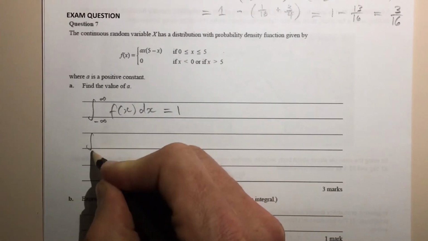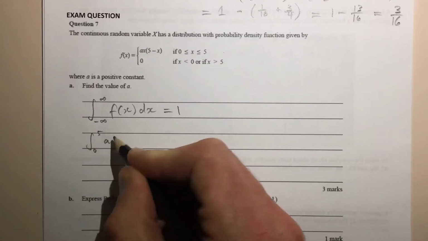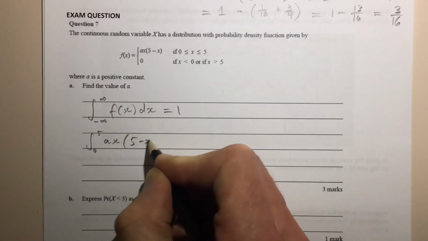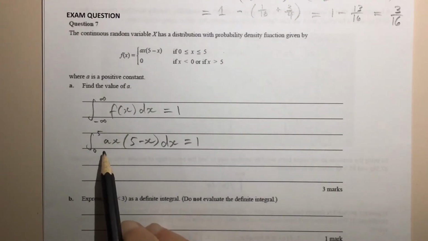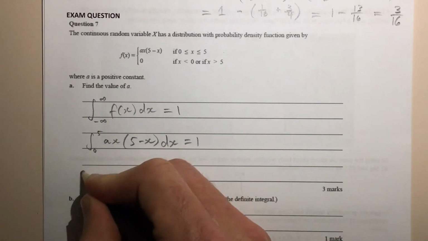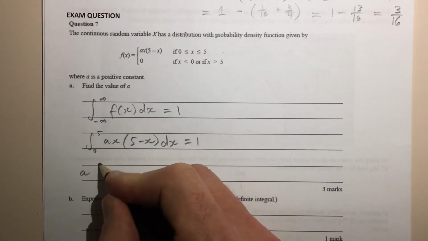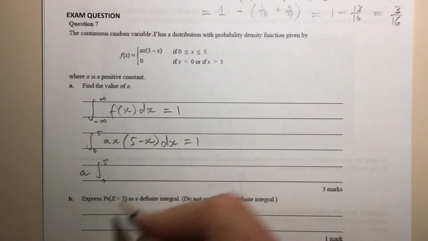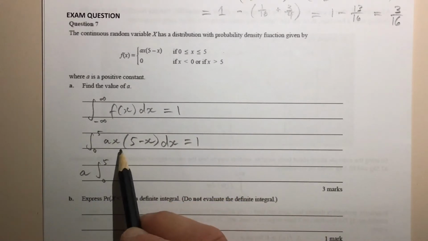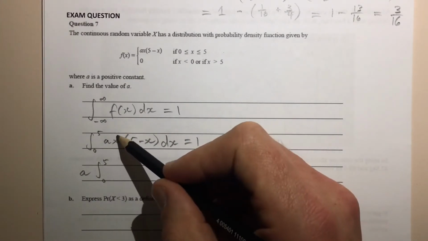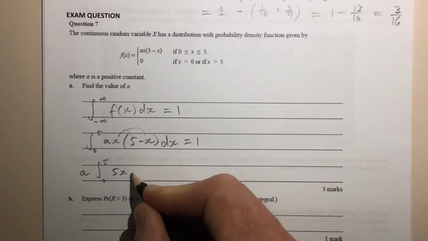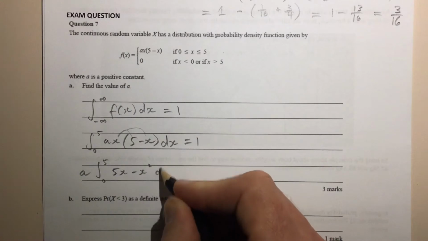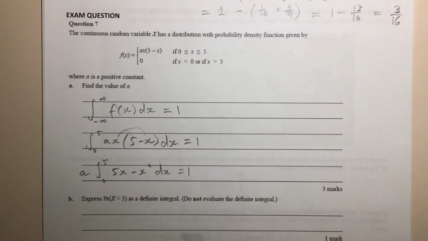So we can say that the integral from 0 to 5 of the function ax times 5 minus x with respect to x has to equal 1. Now, if a is a constant, remember that we can take it out the front of the integral, and be left with the integral from 0 to 5 of x times 5 minus x. I'm going to do two things in one go here. I'm also going to expand these brackets because that's going to be easier since we're working without a calculator. We can work it out term by term. And remember that it also equals 1.